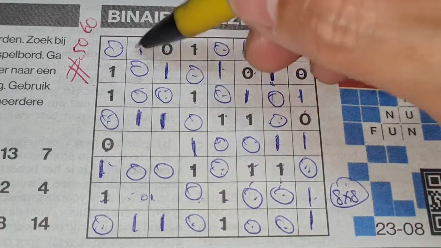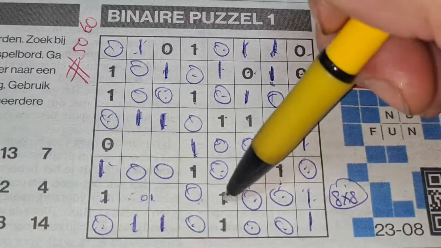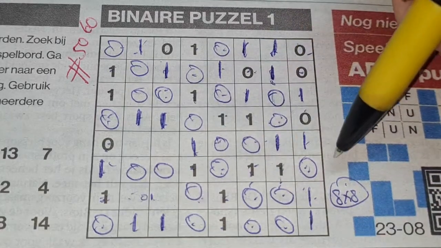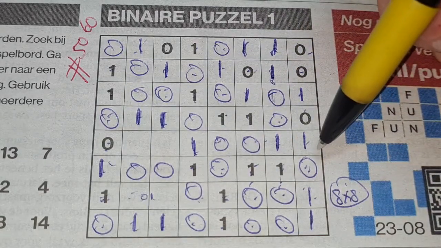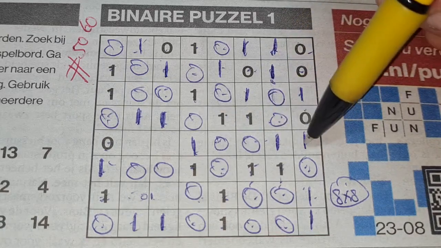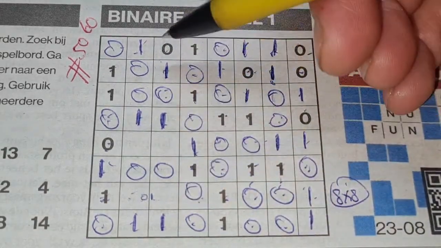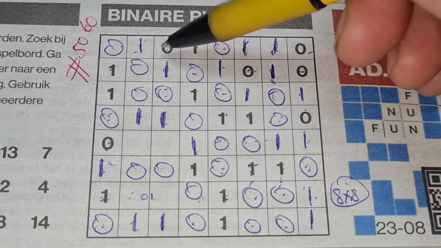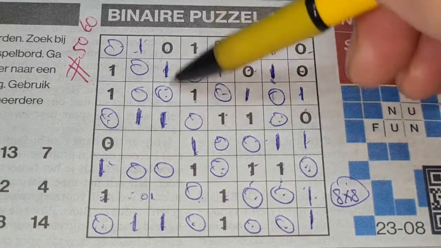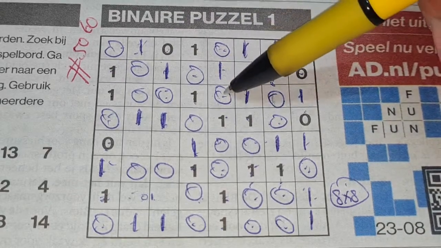Need to compare now. 1, 2, 3. 1, 2, 3. 1, 2, 3. Okay. Well, let me see. I cannot compare the rows, so I need to compare the columns. 1001. No, so this 0101. Do we have 0101 here? 0101. Okay.